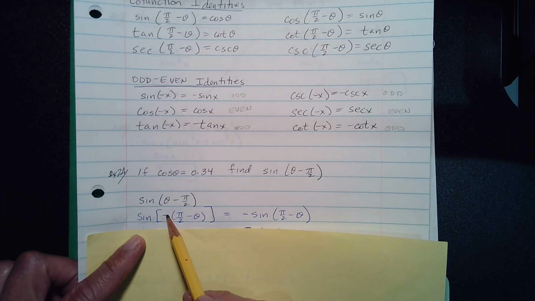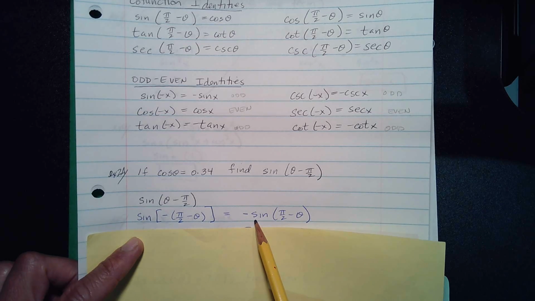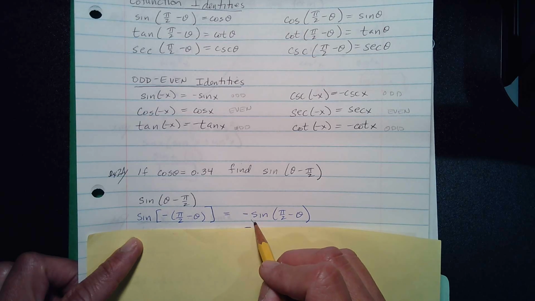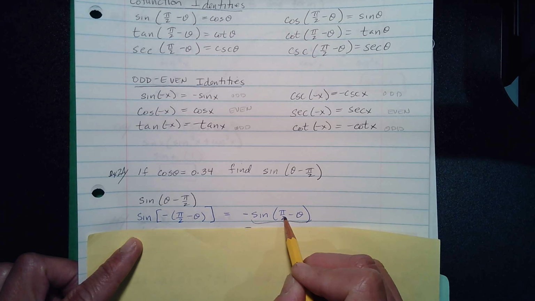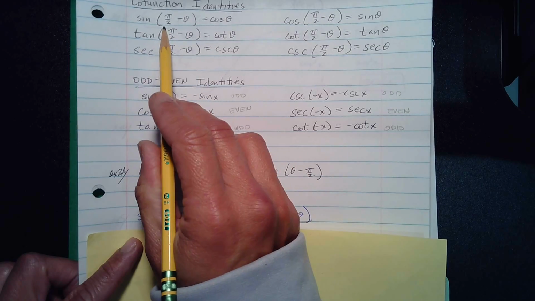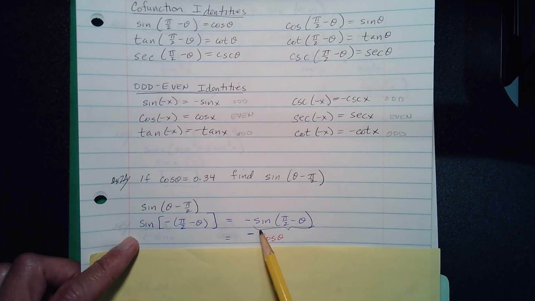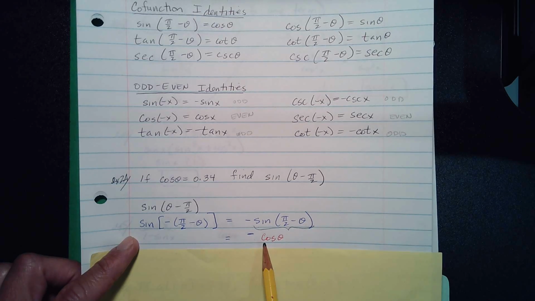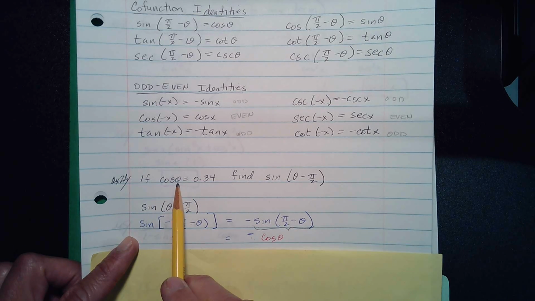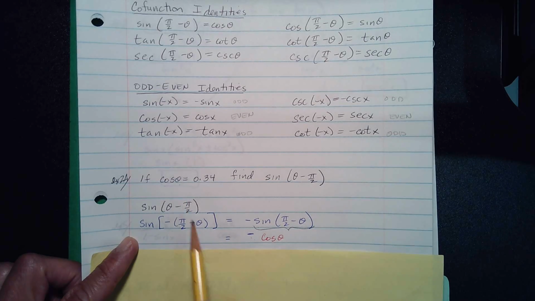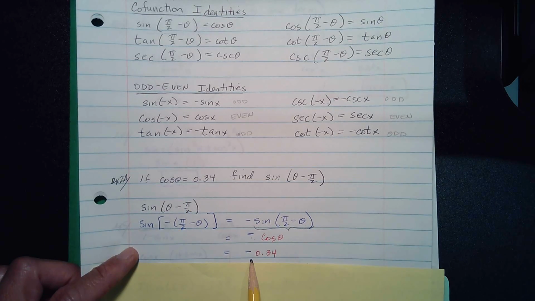Well, if I take this negative out and put it in the front, I have negative sine of the quantity pi over 2 minus theta. Well, that means that this part here, sine of pi over 2 minus theta, is equal to cosine theta. Brought down the cosine theta, brought down the negative. So we have negative cosine theta. Well, that's what we want to find, cosine theta. So we substitute 0.34 for cosine theta. So there's your answer.